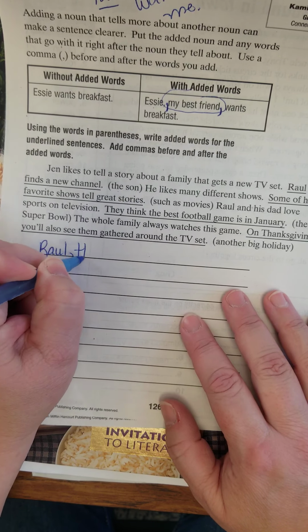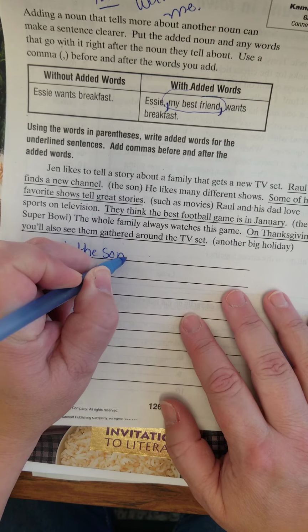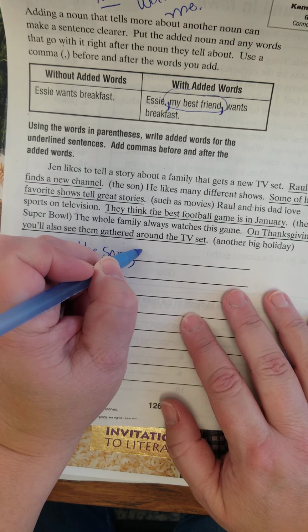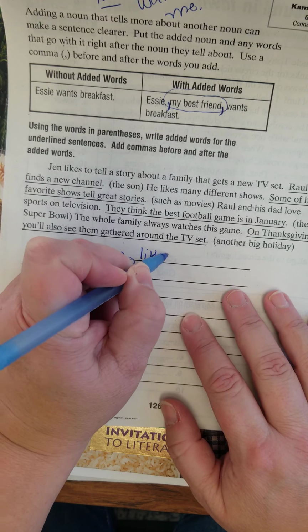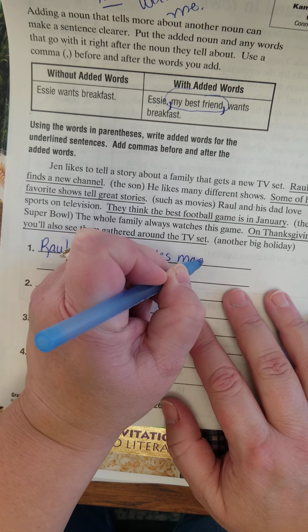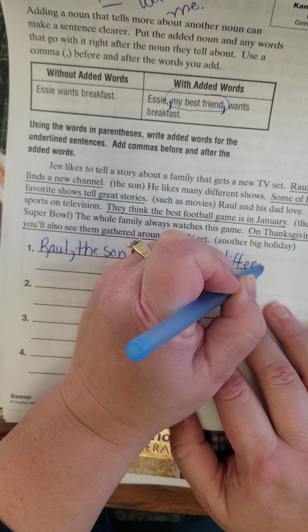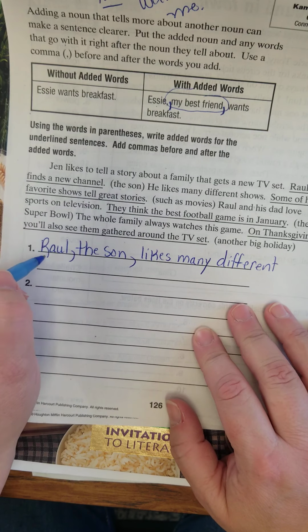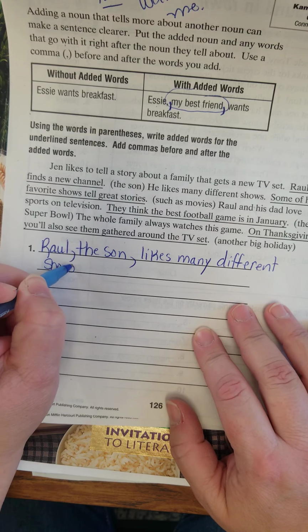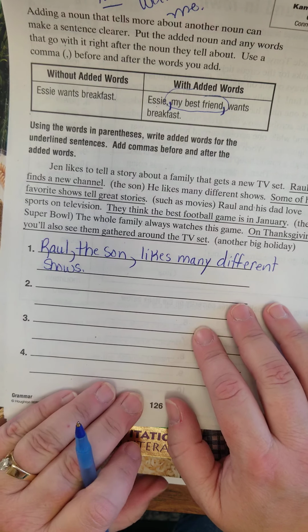Raul, the son, comma, likes many different shows. And that's all I would do for that one.